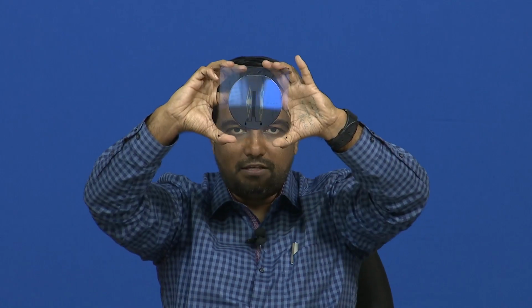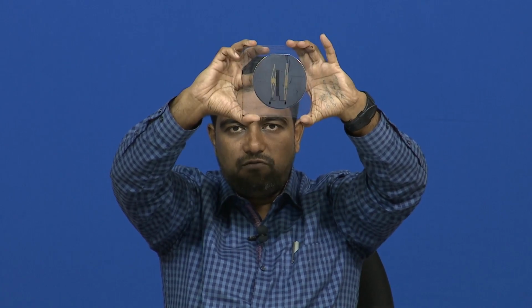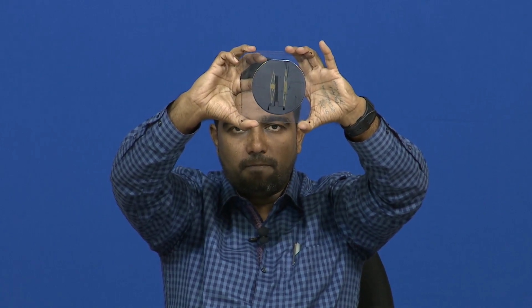Because we were interested in using a 4-inch wafer, correct. 4-inch wafer, 5-inch mask. So, whenever you are using a wafer, depending on the diameter of the wafer, you have to change the size of the mask.